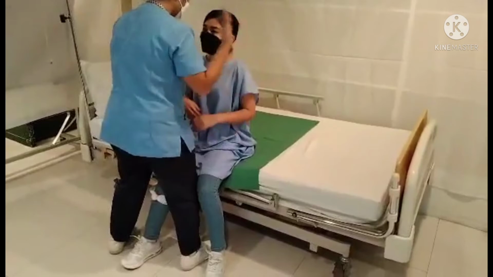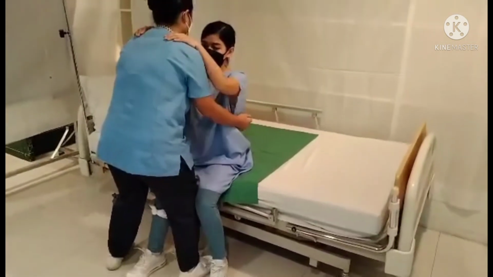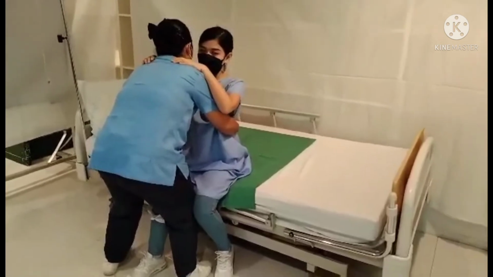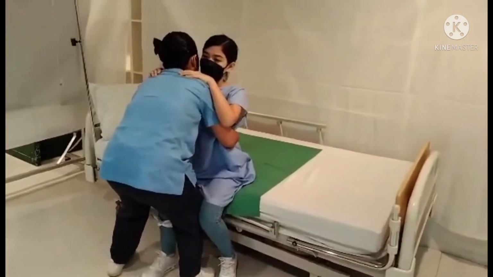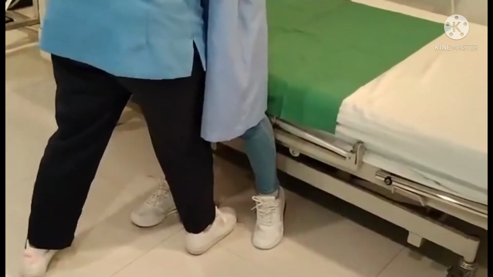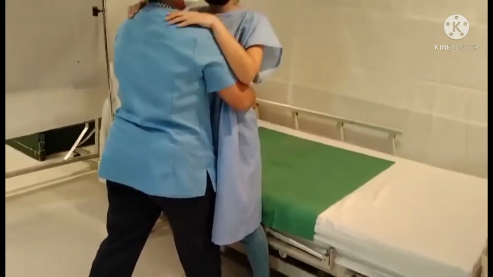Let the patient put her hands on your shoulder while you hold her waist. On the count of 3, let patient sway towards you to stand. Move closer to the patient for stability. Observe proper body mechanics.